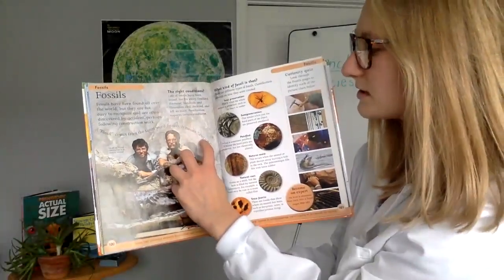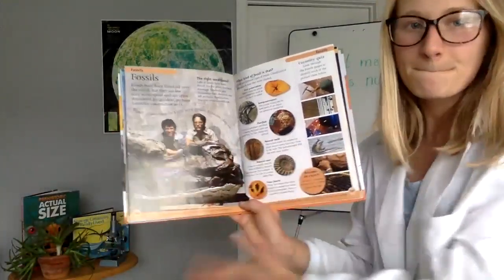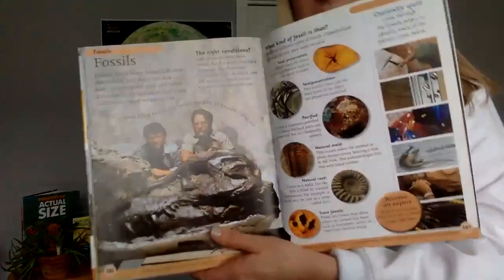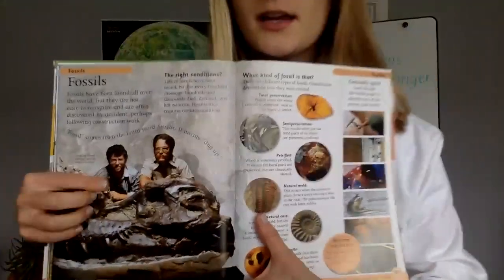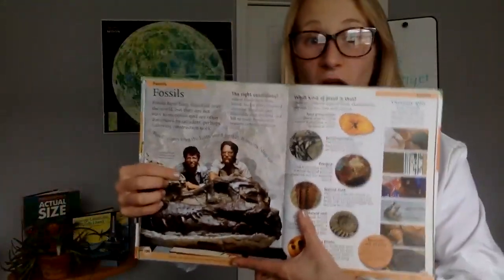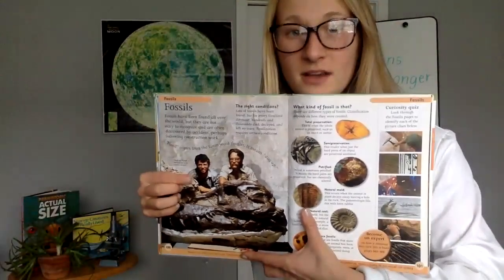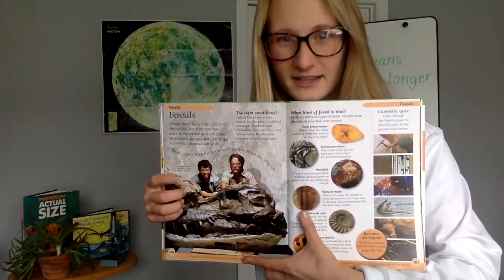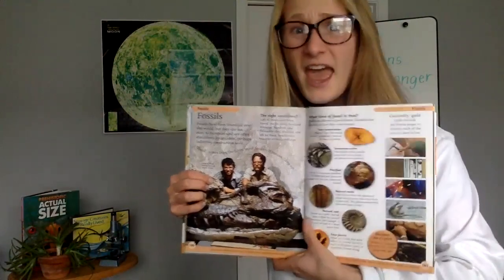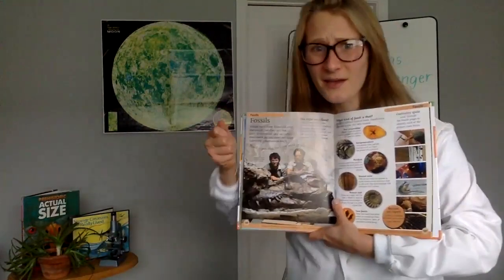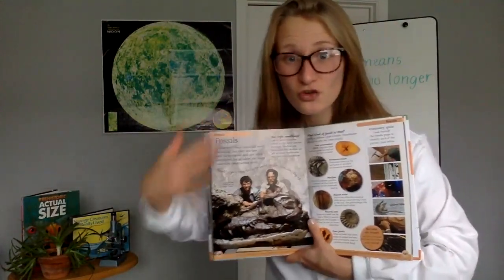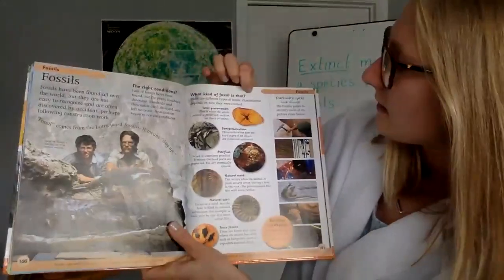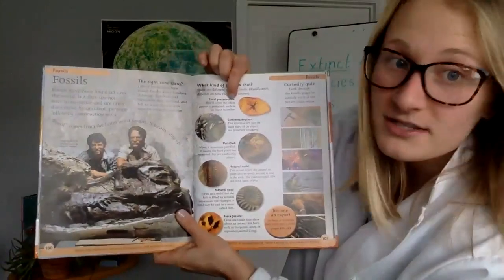It means dug up. So people, just like these guys right here, it's their job. They work as archaeologists and paleontologists. They dig up fossils in the ground. And fossils, well, these are fossils. Fossils can be totally preserved.